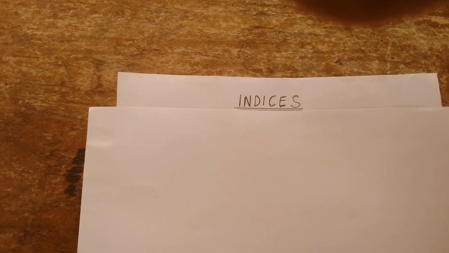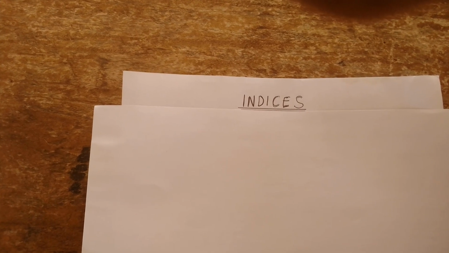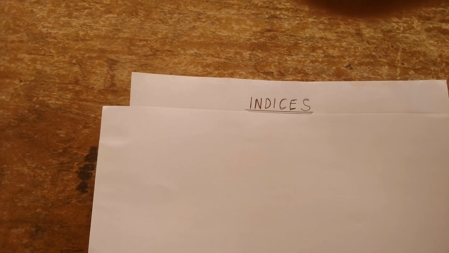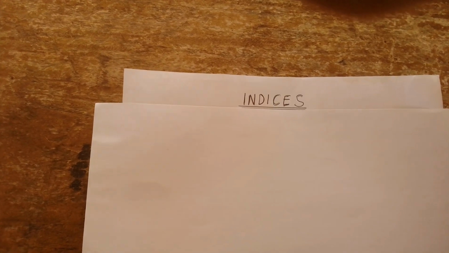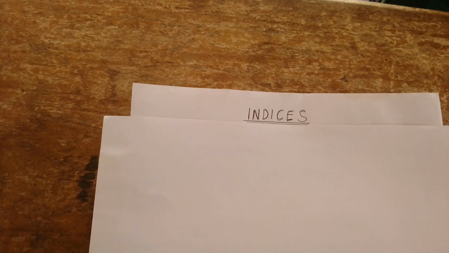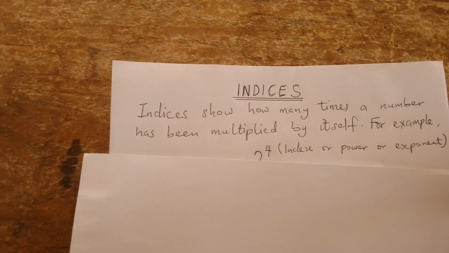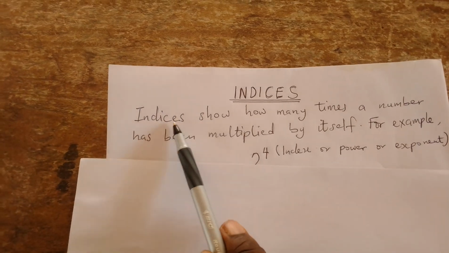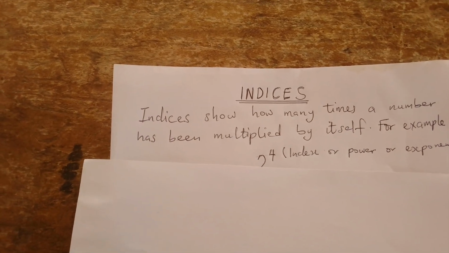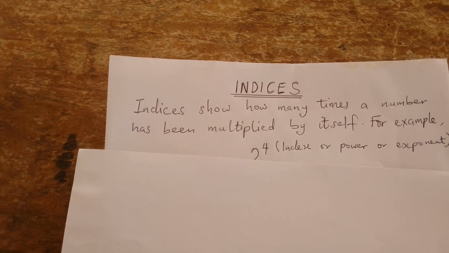Now we will be starting with indices. Indices is a very important topic of mathematics that is used for calculations. It makes mathematical calculation easier when you apply the laws. Now, when you talk of indices, indices show how many times a number has been multiplied by itself.